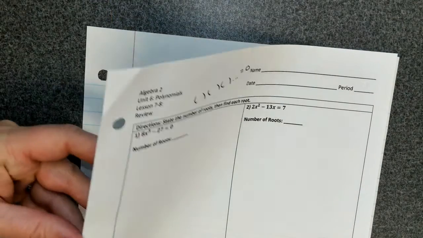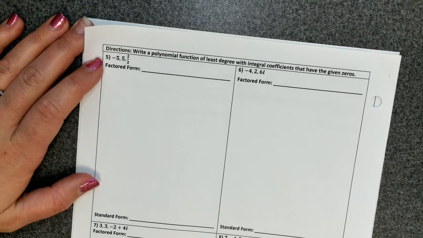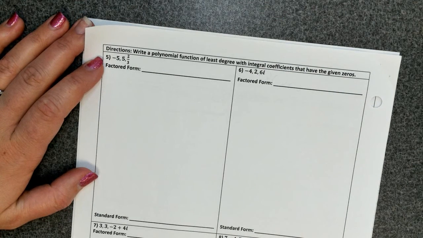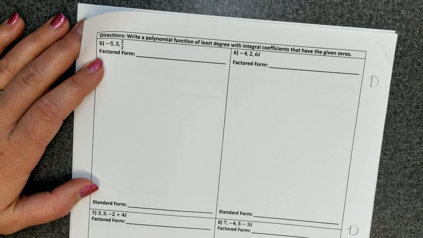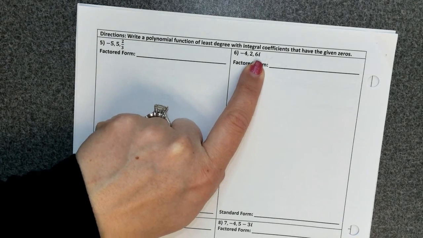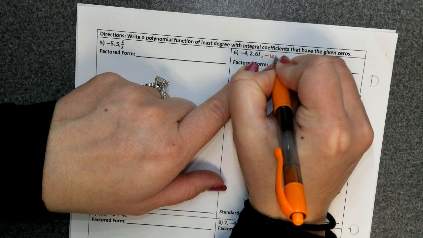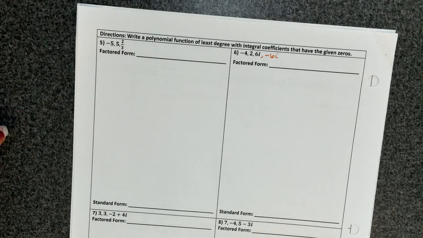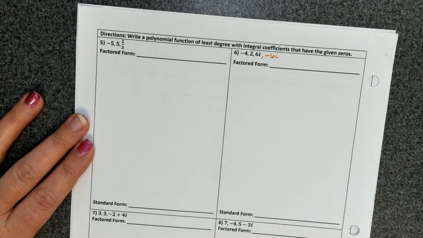If you look at the back of that page, these are the ones where they tell you the roots. Okay? Sometimes you have to add in an additional root. When do you have to add in an additional root? When they give you an i. So like here, they told you 6i was a root. What is the root we have to also add in? Negative 6i. So make sure you add in when you have to. Okay? For 7 and 8, you might have to also add one in.